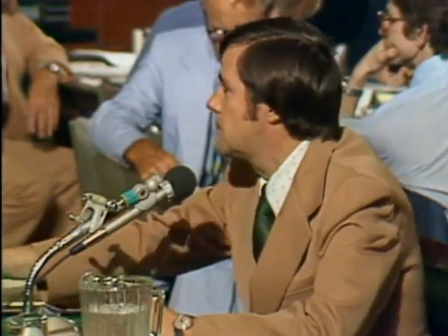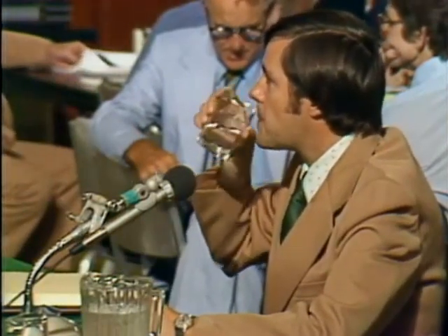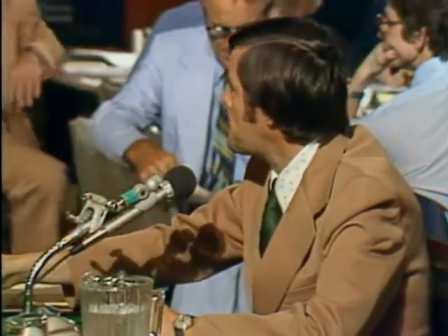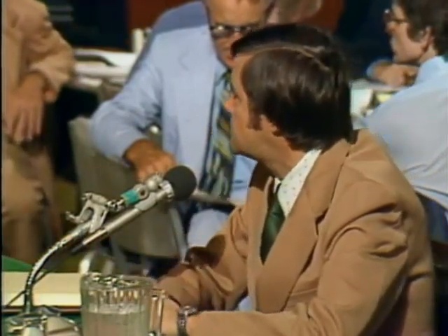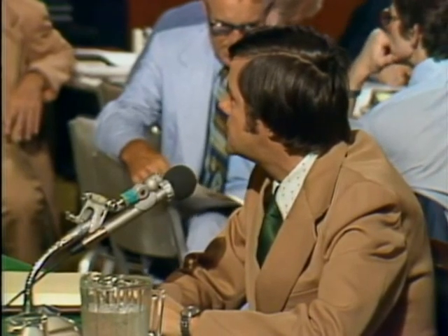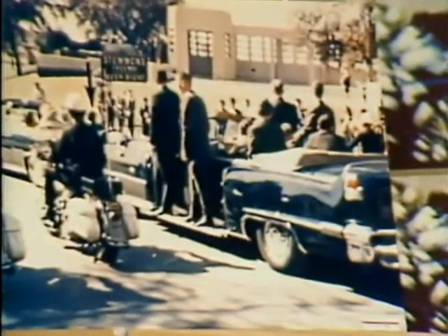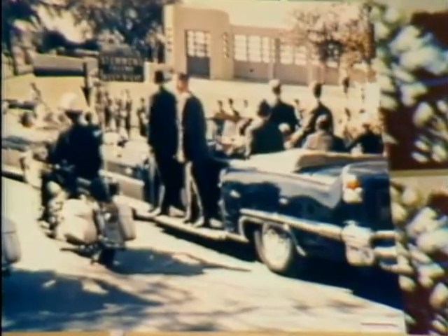Let me ask the clerk to put up JFK 155. This is the Willis slide. I don't think that's up there now. Now, obviously, the human eye doesn't give us the full story.